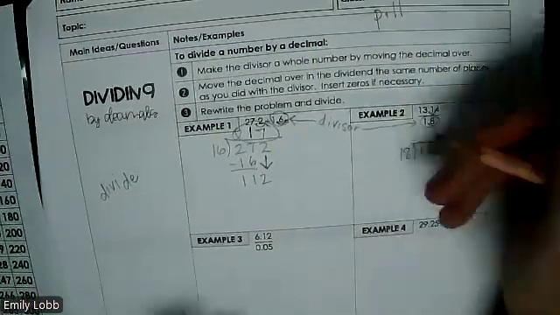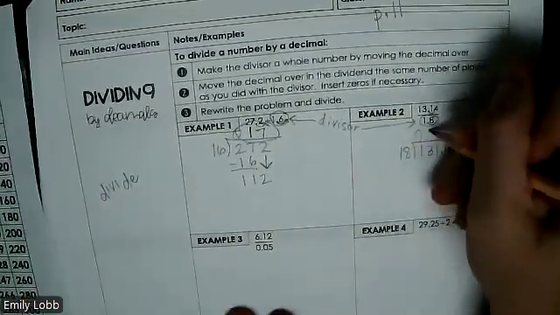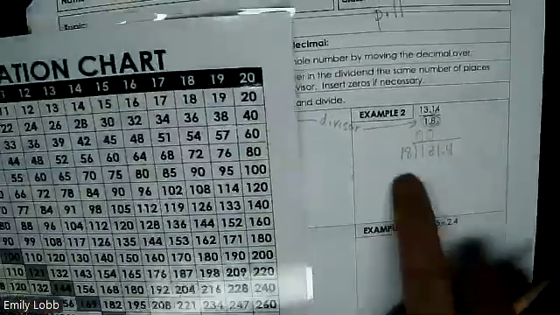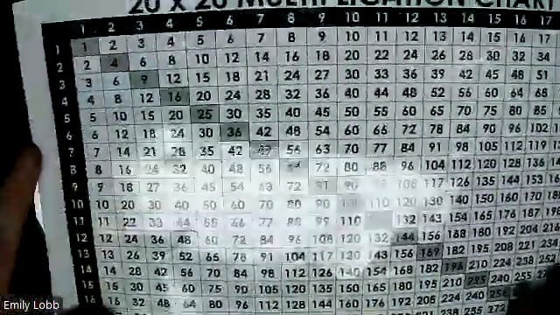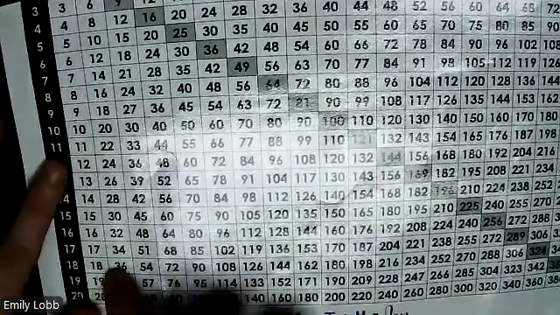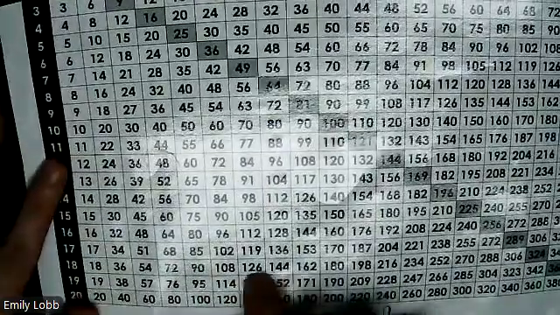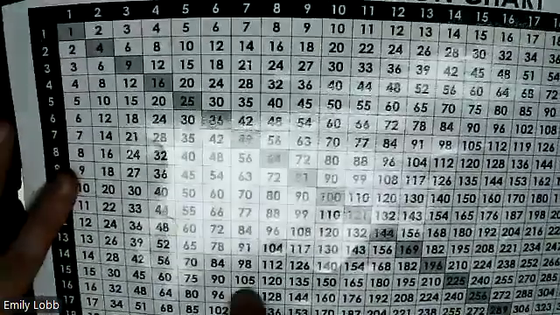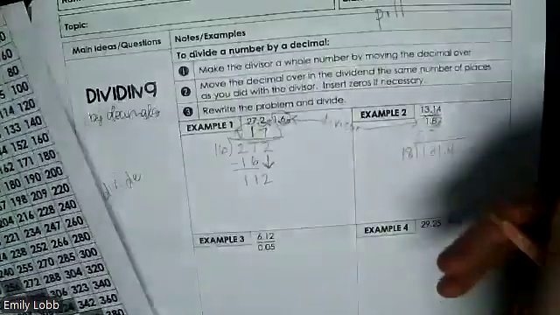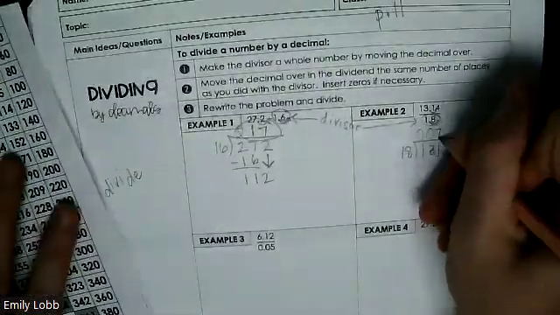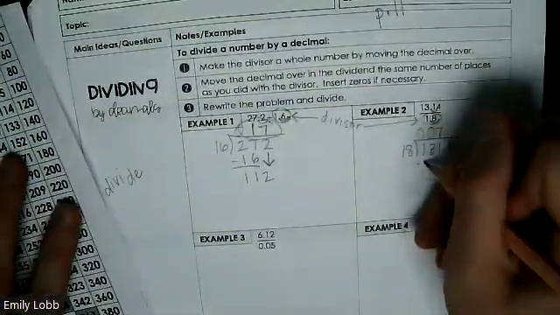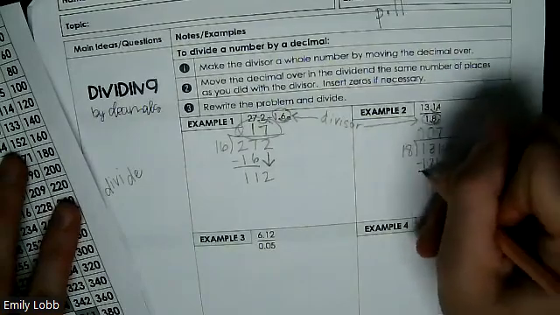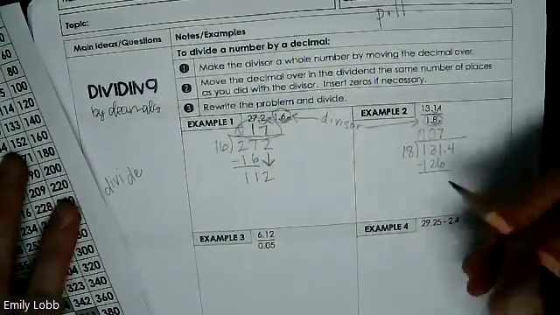Again, it can't go into this 1. It can't go into 13. So now I'm following the 18 to see how close I can get to 131. 126 is the closest I can get, which is 7 times. So I'm putting a 7 above this one, and we said that was 126, so that's what I'm subtracting here.